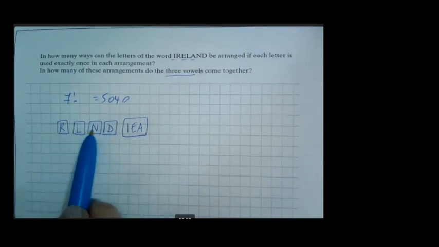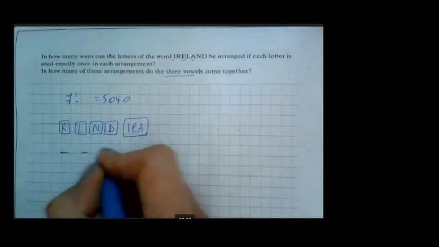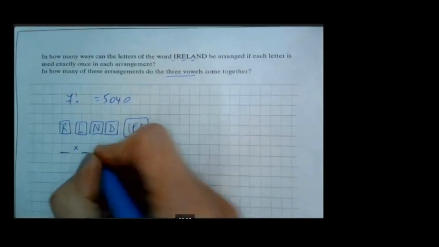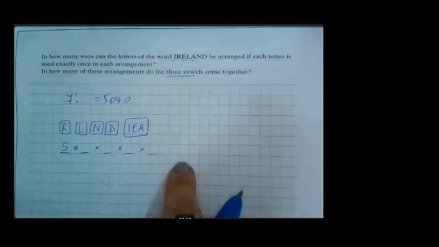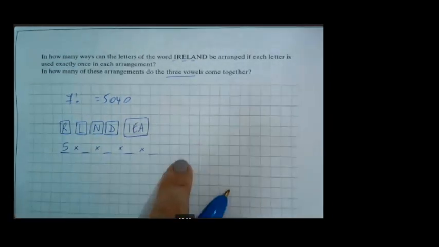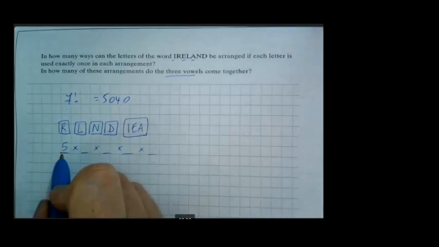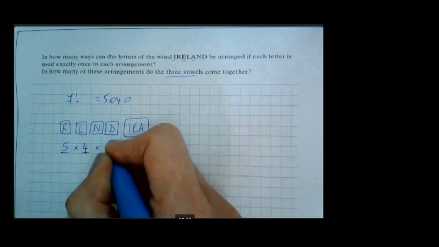So I've got 1, 2, 3, 4, 5. So I have 5 options, therefore, for that first position. It doesn't say exactly where the 3 vowels must go, so it means they could be anywhere in any of the positions, but they just must be all together. So once I have them all together on the tile, I'm just considering moving around that tile. So I have 5 options for that first position, 4, 3, 2, and then 1.